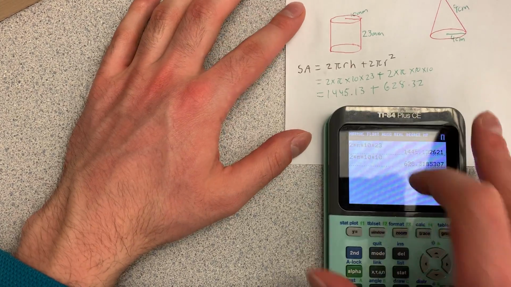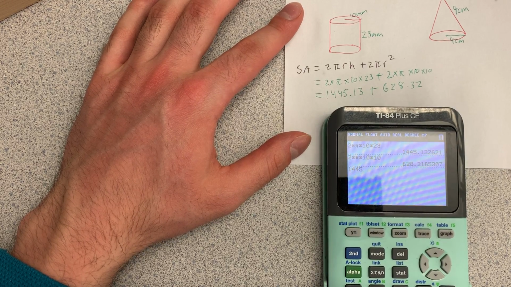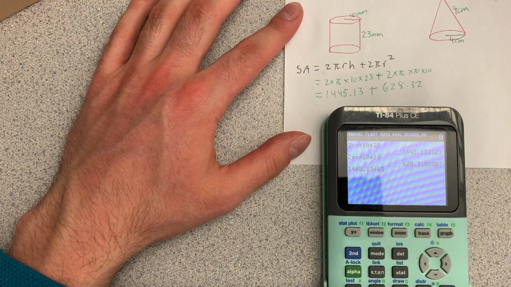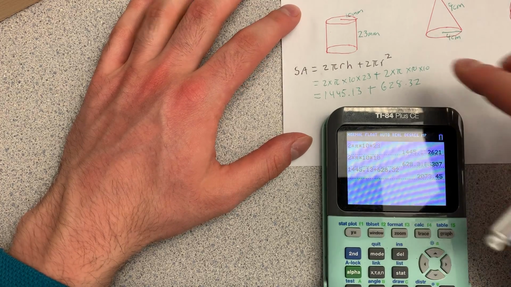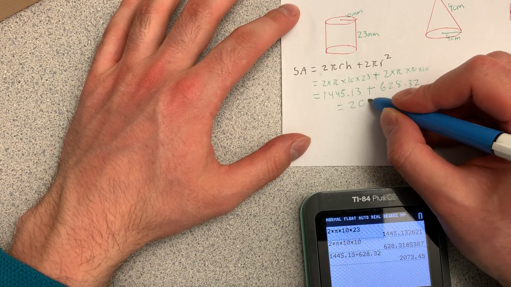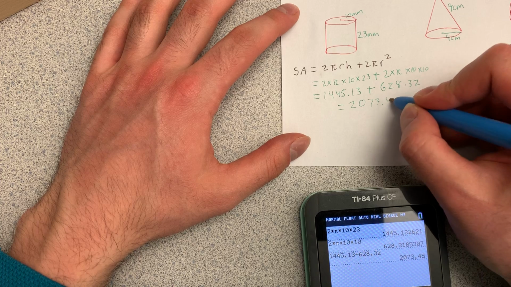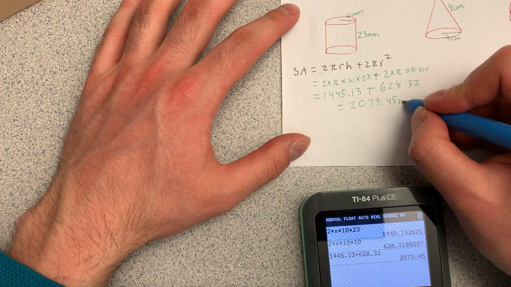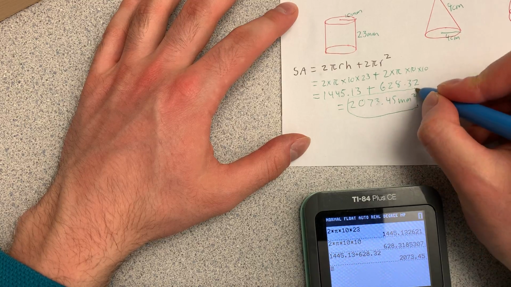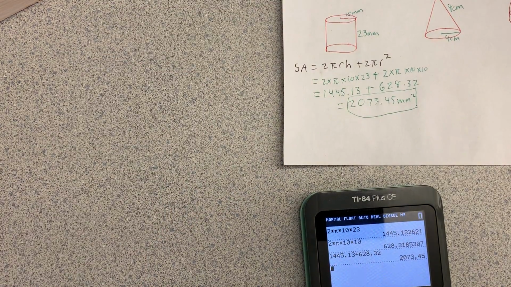So 1445.13 plus 628.32. Now I get 2,073.45 millimeters squared. Alrighty. Next up, we have the cone.